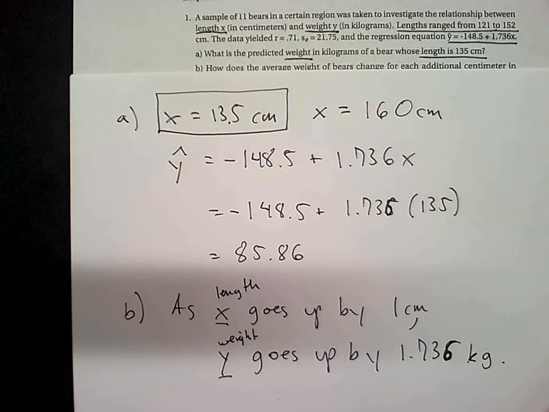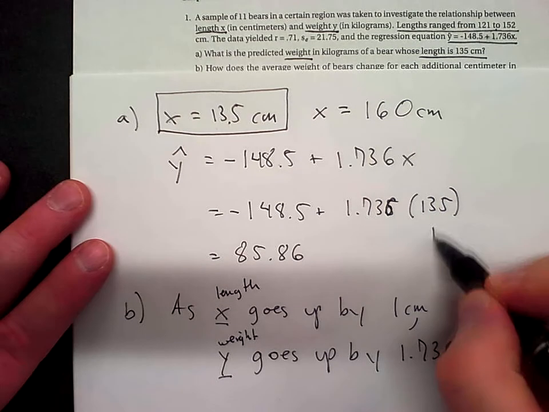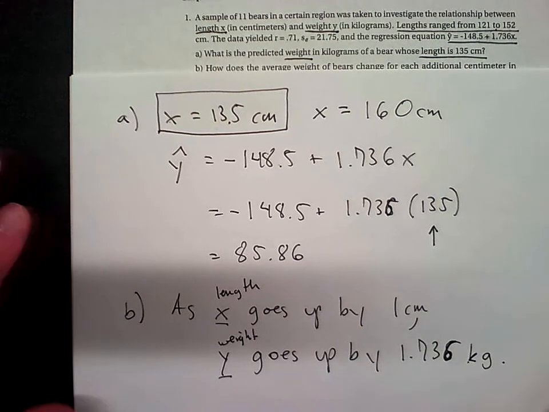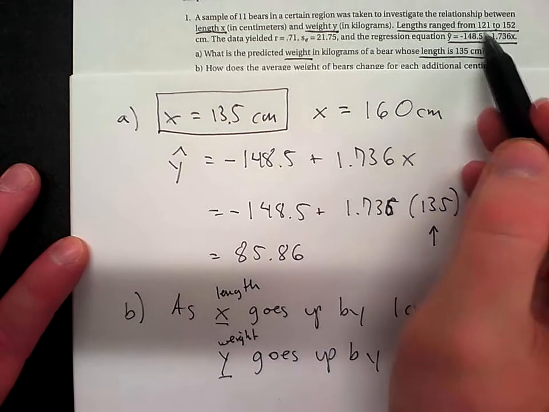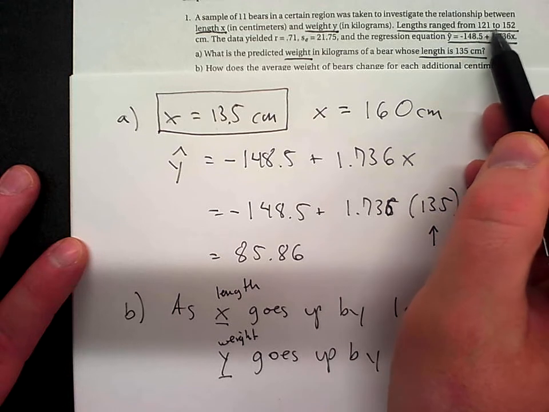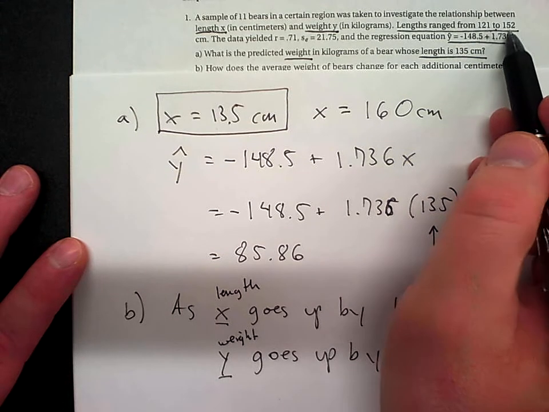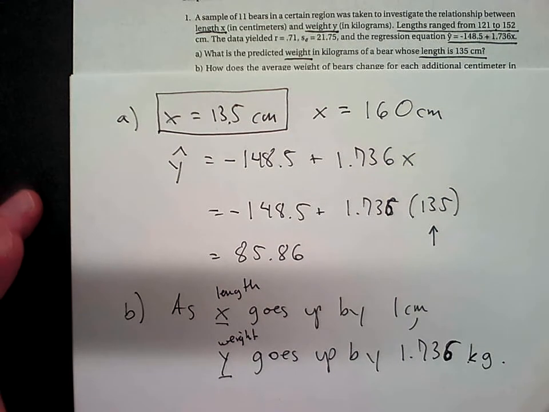But you're not allowed to do that with these regression equations. You cannot just plug in 160 right here, because that would be outside of the range of the data that we have. This is called extrapolation.